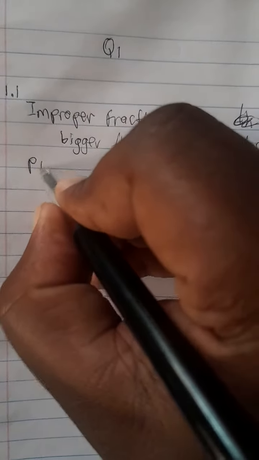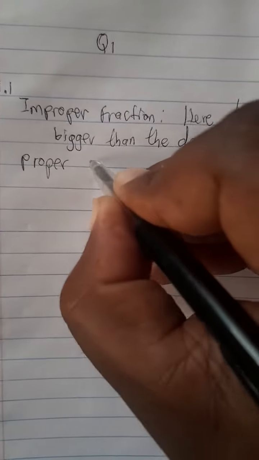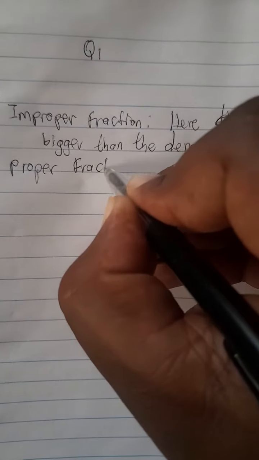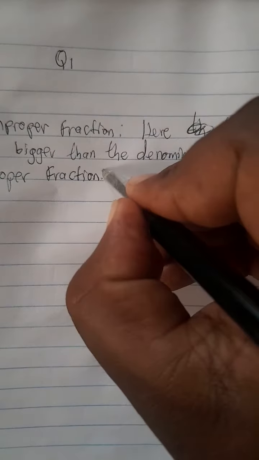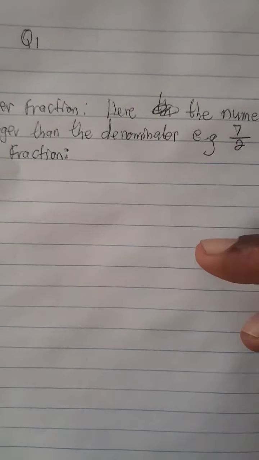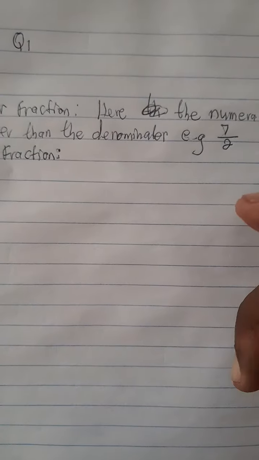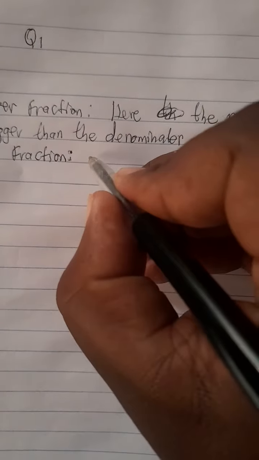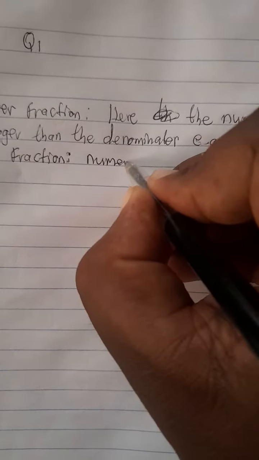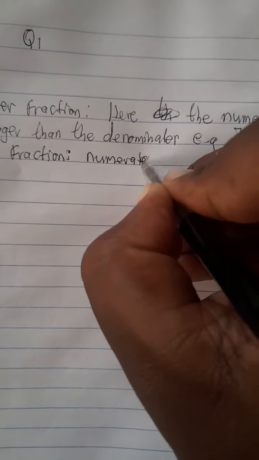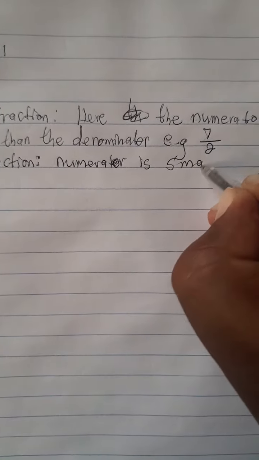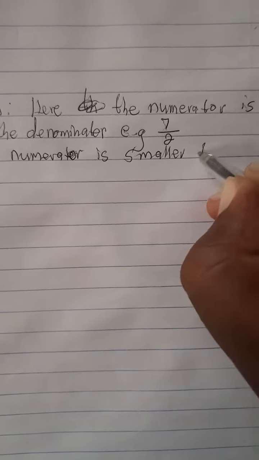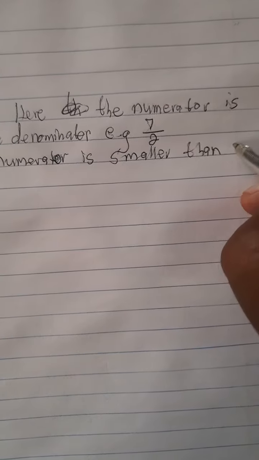So what about the proper fraction? Let's talk about a proper fraction. I hope you're noting, I hope you're learning. Forgive me about my handwriting, it's ugly, right? So when it comes to a proper fraction, the numerator is smaller than the denominator. In a proper fraction, the numerator is smaller than the denominator.